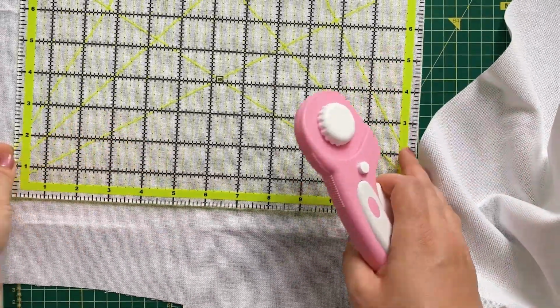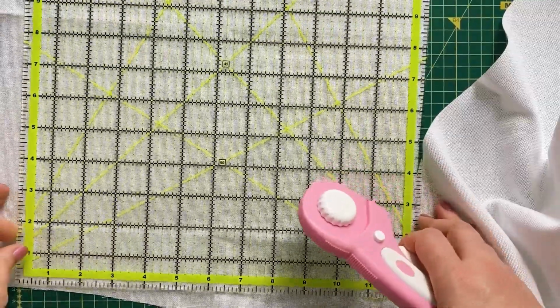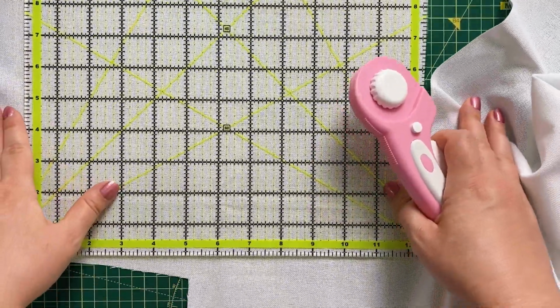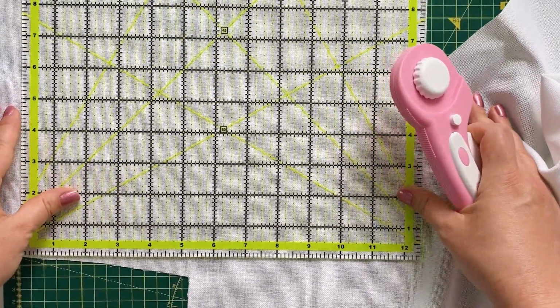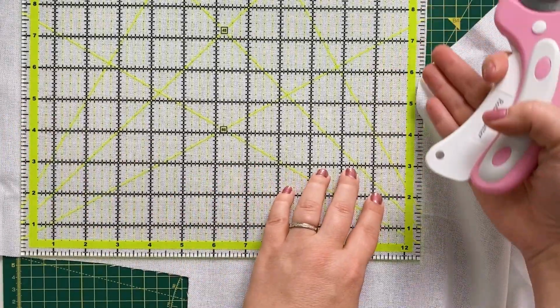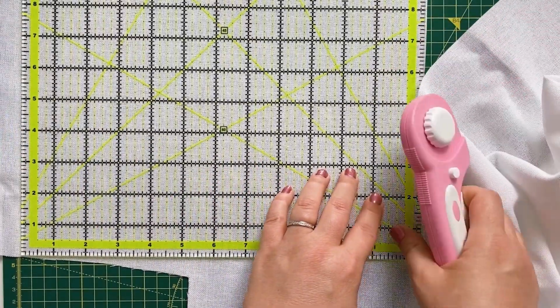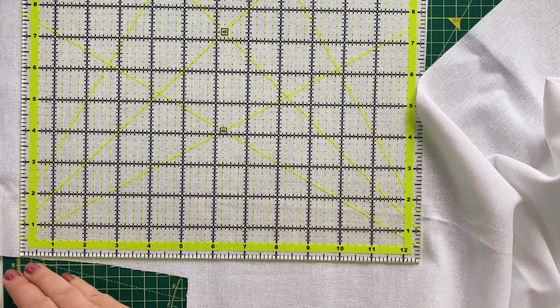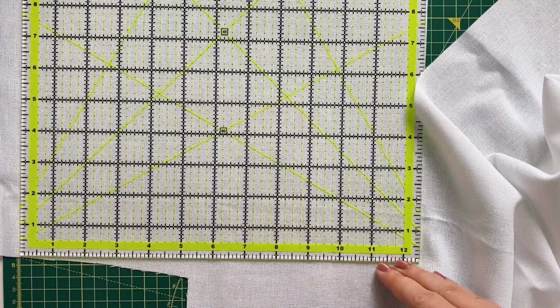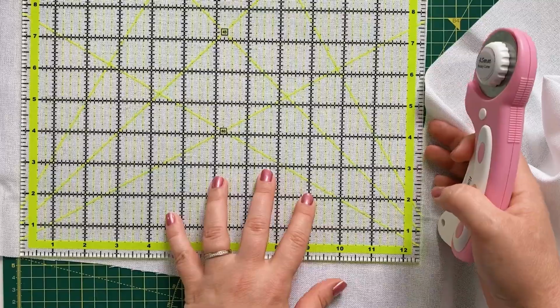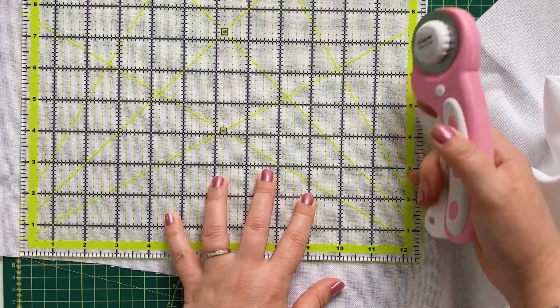So the quilting ruler is going to help me to get it right, to get it even. So I'm just going to make sure that it aligns with this side that I've just cut, and that it also aligns with this side that has been cut previously. And I'm just going to make a nice cut into the fabric right now.